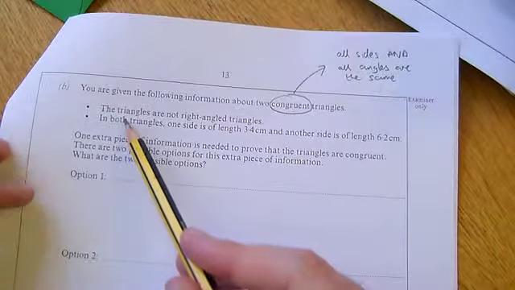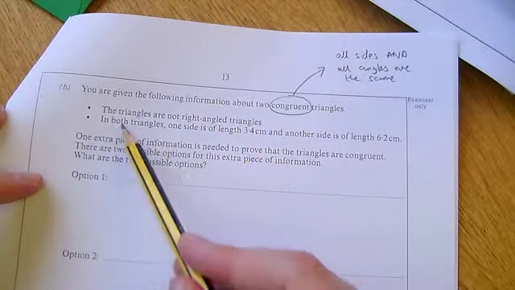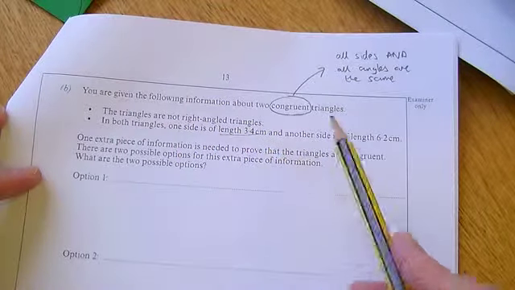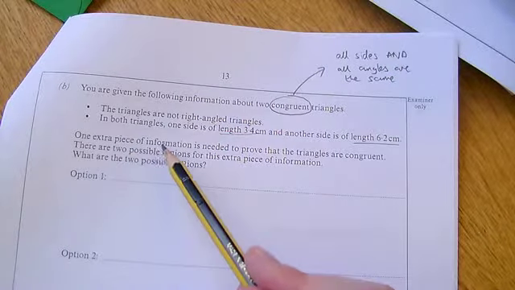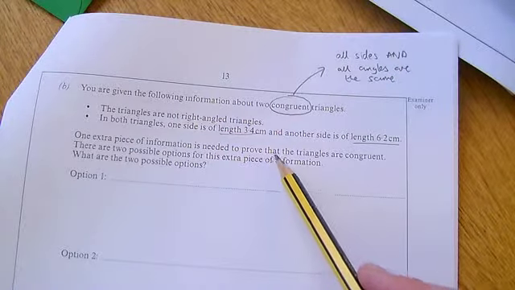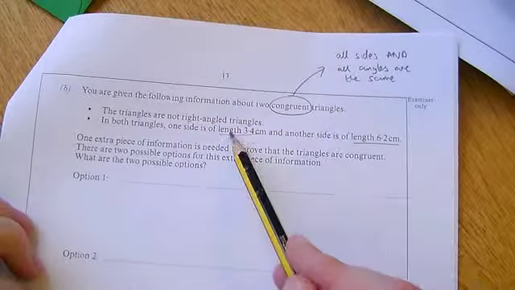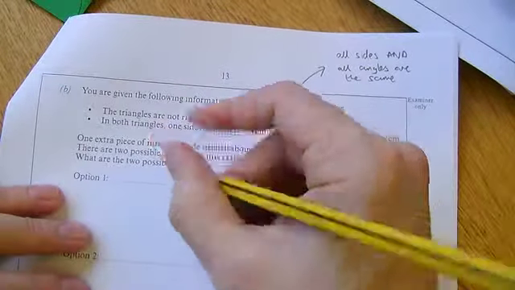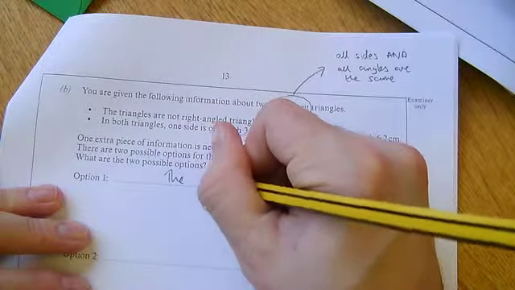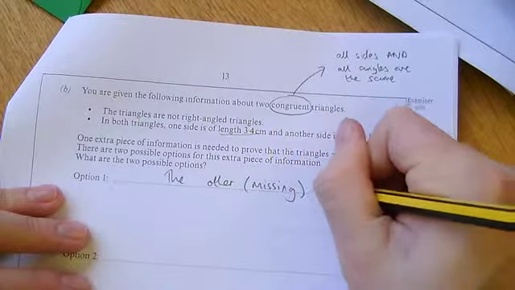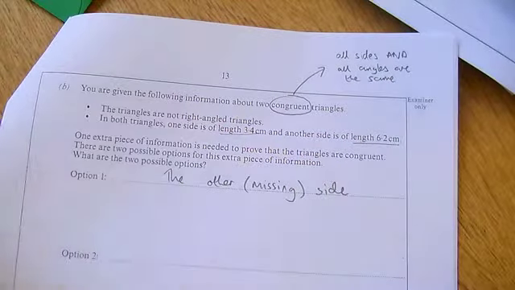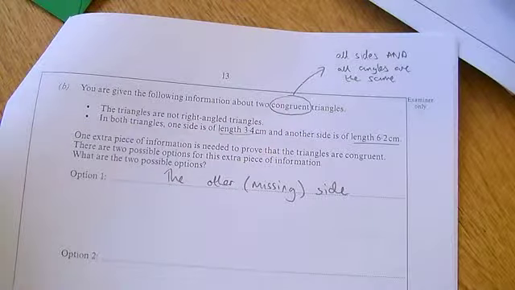Option 1, when it says the triangles are not right angle triangles, it says in both triangles, if one length is 3.4 and the other length is 6.2, what other extra piece of information is needed to know if these triangles are congruent? Well, if I've got 2 sides, if I knew its third side, the other, in brackets, missing side, if I told you the other side was like 10 centimetres, then they'd have all the same sides, and by definition in the triangle, if they have all the same sides, they do have all the same angles.